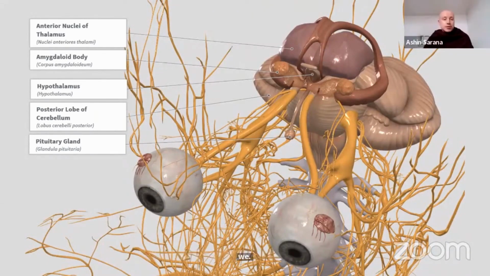We talked about pituitary gland when I explained the endocrine system. I explained that hormones are also produced by three parts of the brain: pituitary gland, pineal gland, and the hypothalamus.